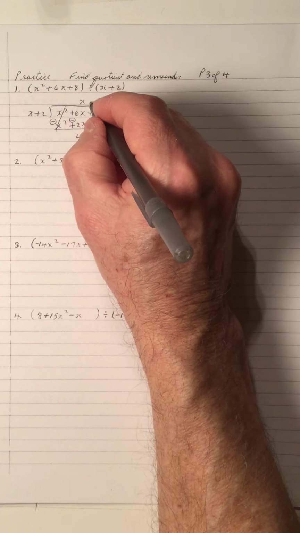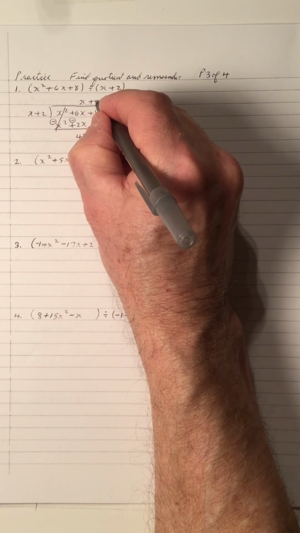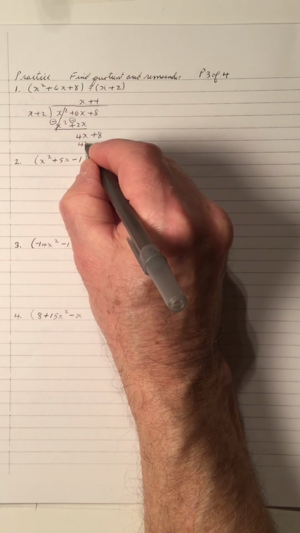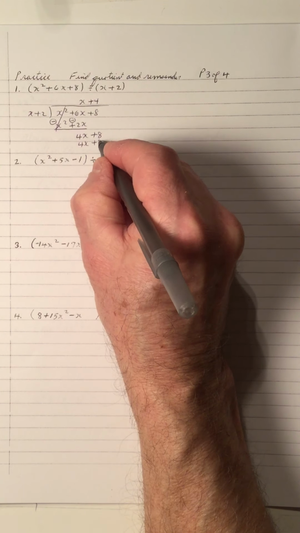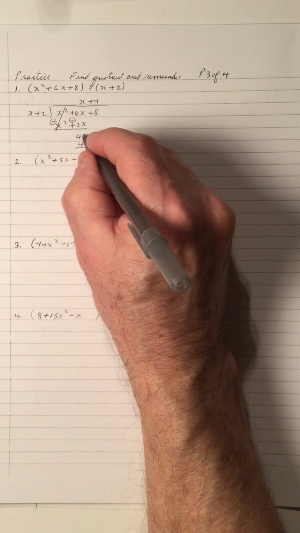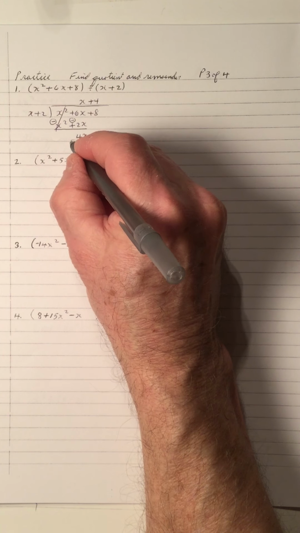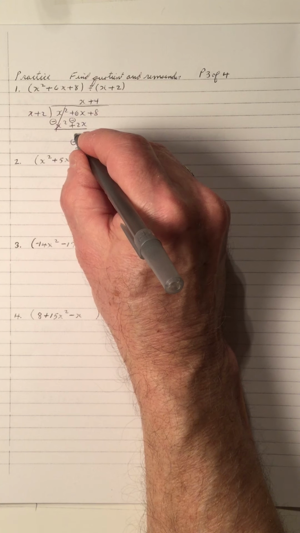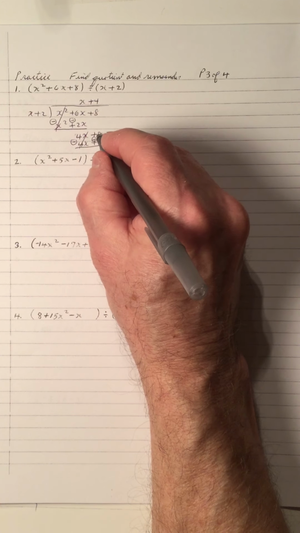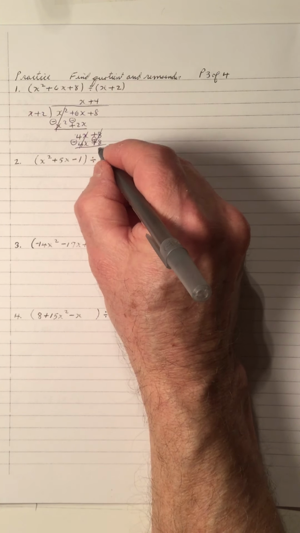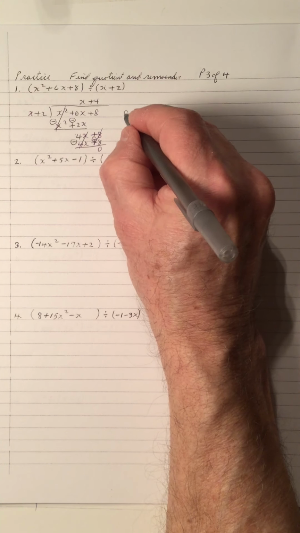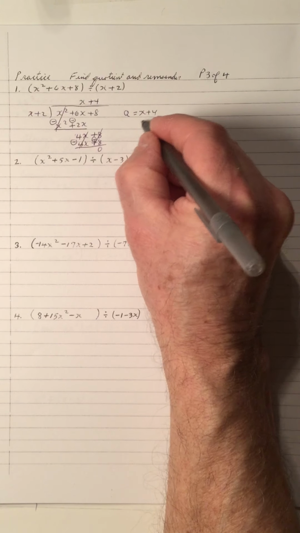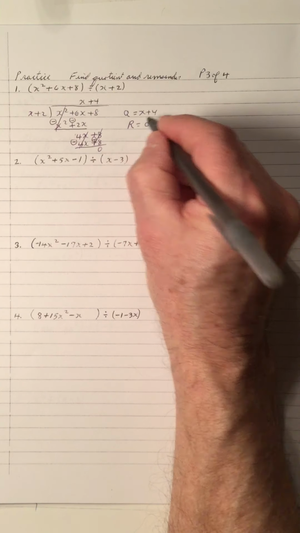X into 4x goes plus 4. Multiply back, and you get 4x plus 8. Draw a line. That's a plus, we make it a minus, and that's a plus, we make it a minus. So plus 4 minus 4 is 0. Plus 8 minus 8 is 0, so that's a 0 remainder. So the quotient is x plus 4, and the remainder is 0.